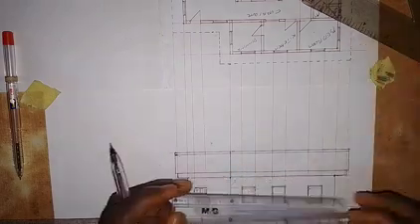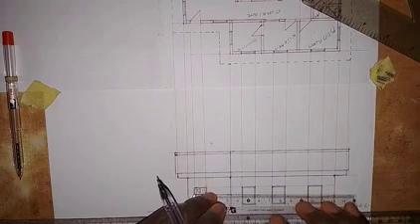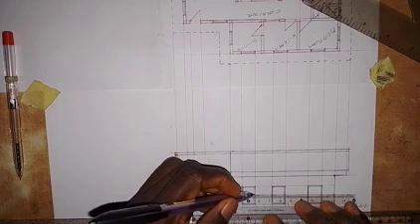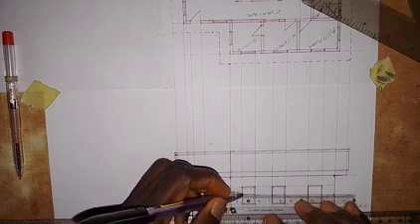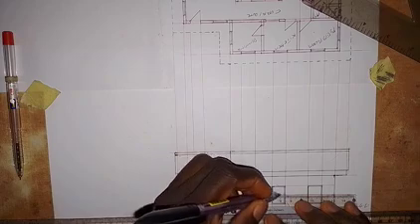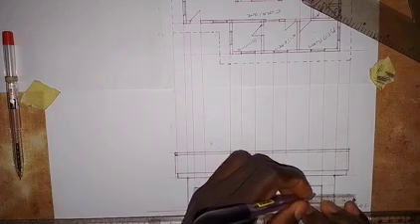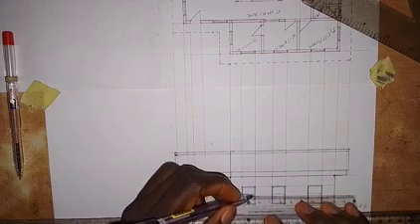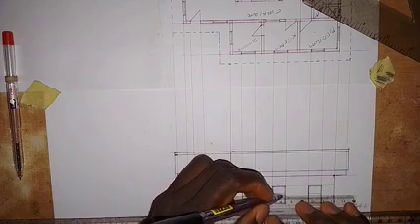Alright, so then I'm going to break this down into two like this. Okay, so coming down a bit, I'll draw this line.